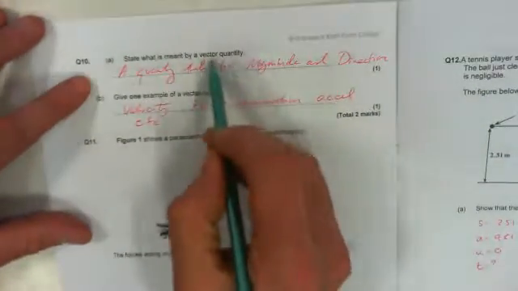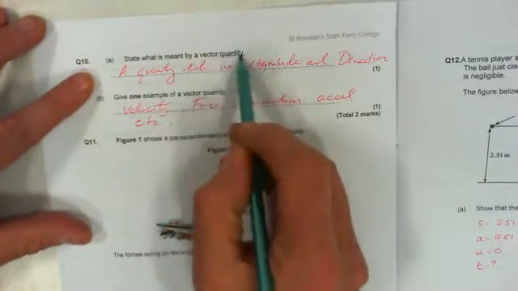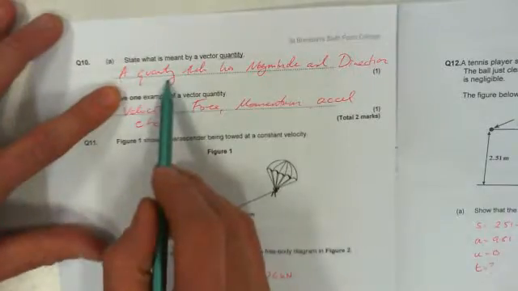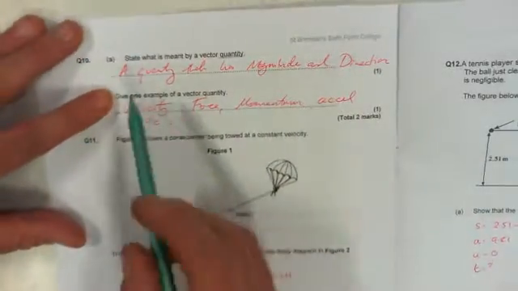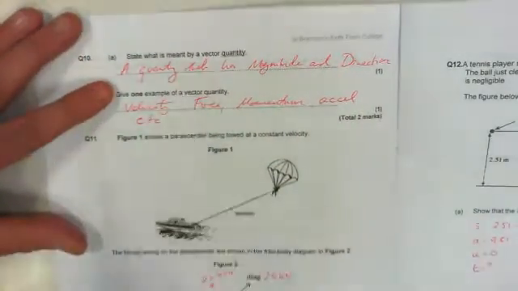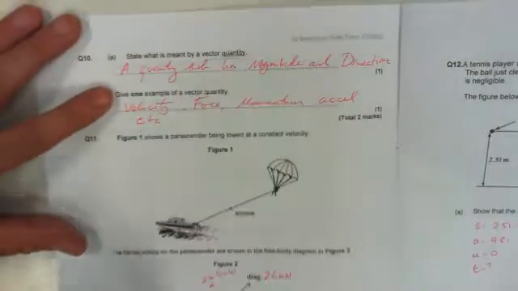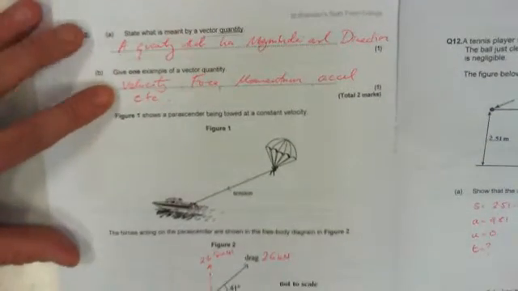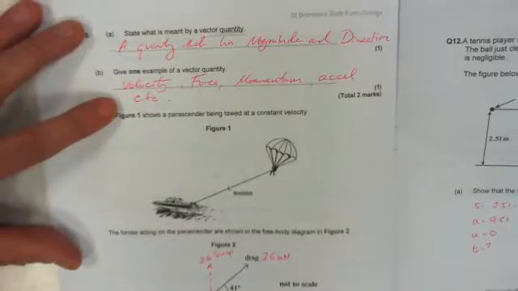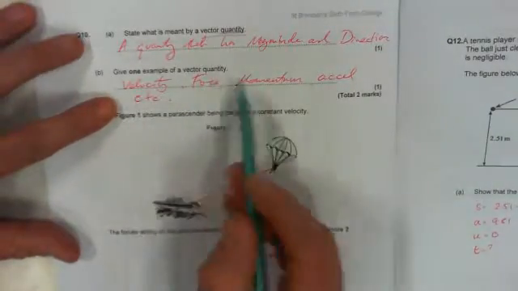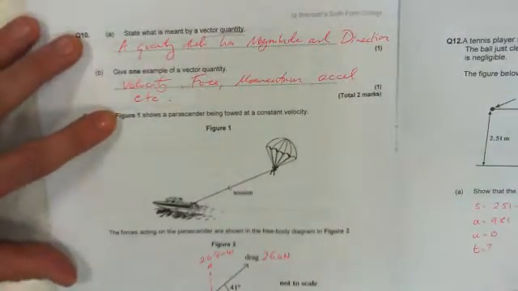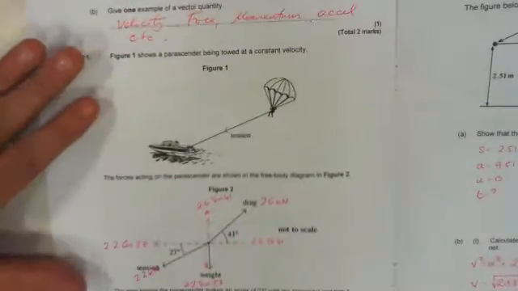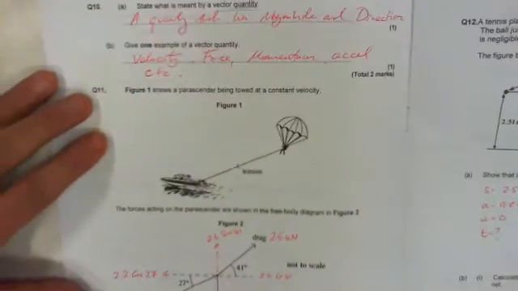So that's question 2. Question 9. Vector quantity. When it says a vector quantity, you're going to say it is a quantity that has magnitude and direction. A lot of people said something, a thing, a random thing. It's a quantity that has magnitude and direction. Give one example of a vector quantity. Well, velocity, force, momentum, acceleration, all of those things would be grand. I could go on and on, but not going to.